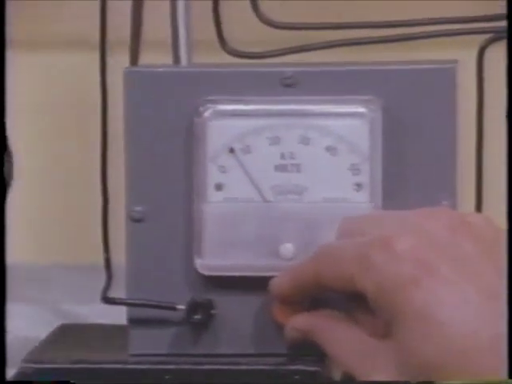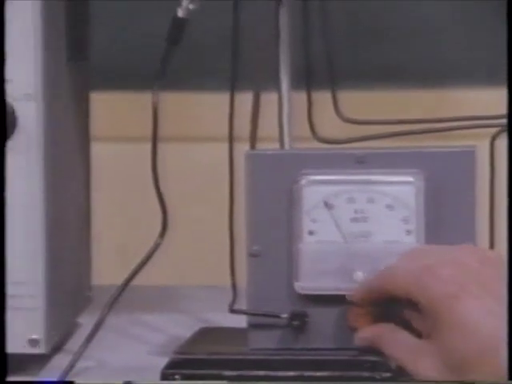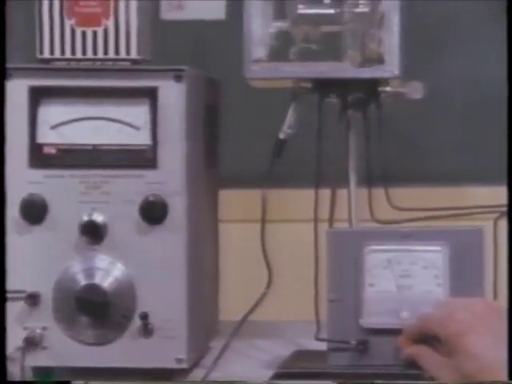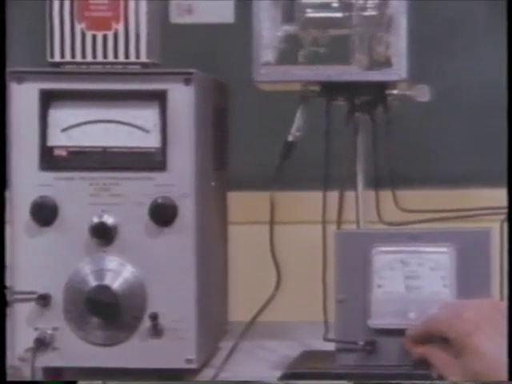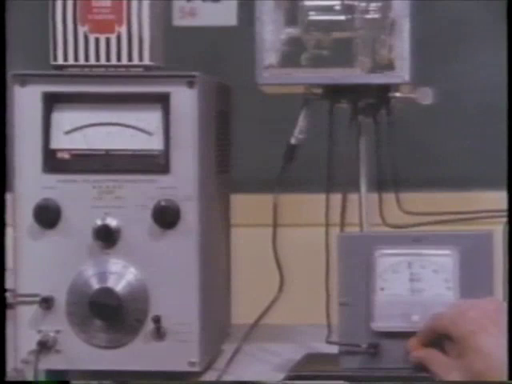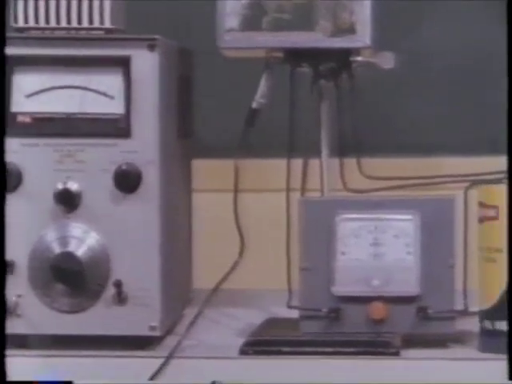It takes a voltage considerably higher than that for sodium to cause the ionization process to begin. Now watch the meter on the left. There. This sudden large rise indicates that ionization has occurred.